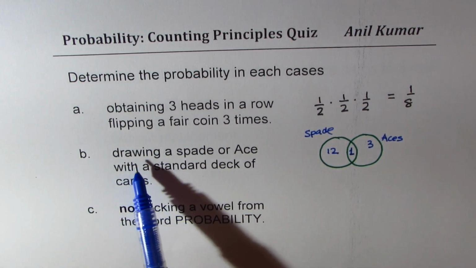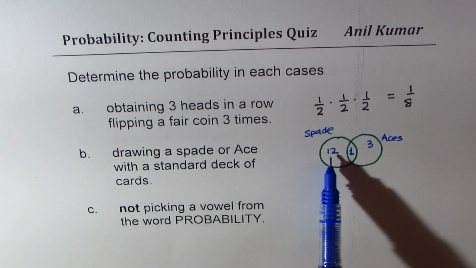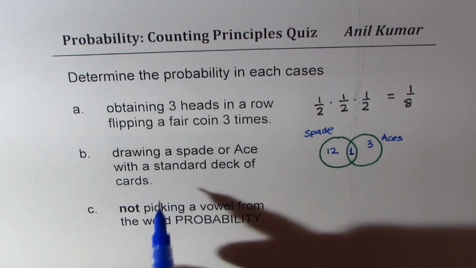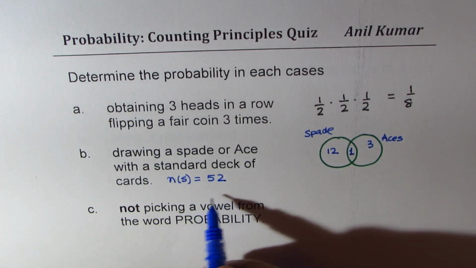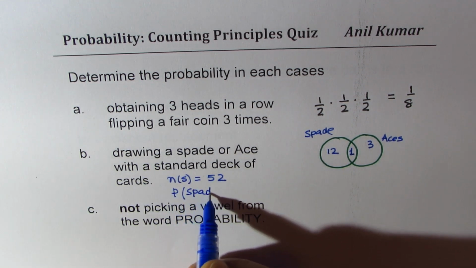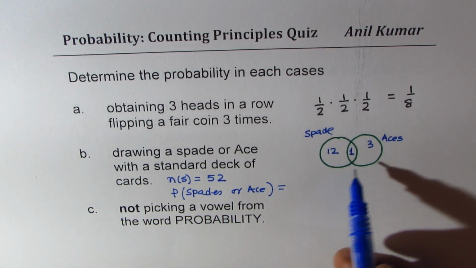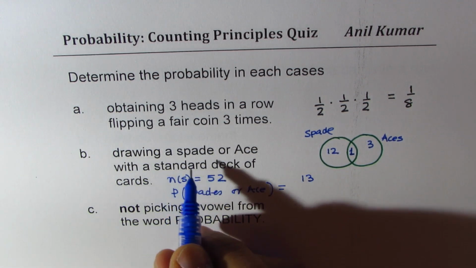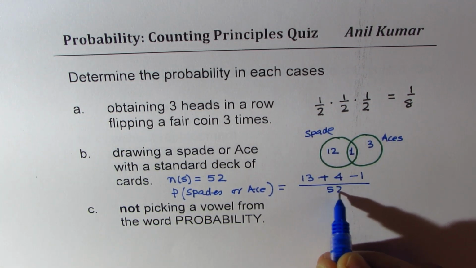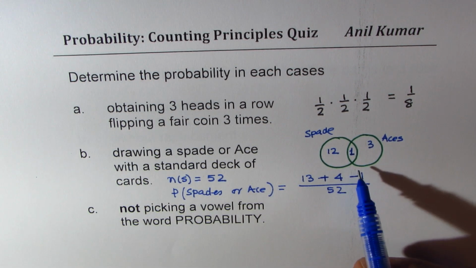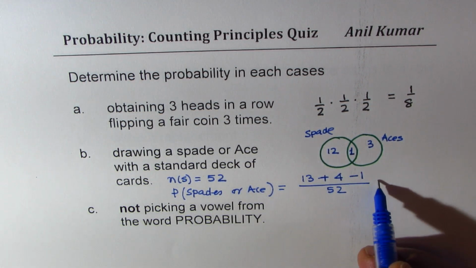So now it says drawing a spade or ace with a standard deck of cards is what? So these are all the possibilities, correct? And total is, we know in our sample space we have 52 cards, correct? So the answer here, the probability for spades or ace is equal to. So you could do like this, or you could also do 13 for the spades plus 4 for the aces minus 1, which is the intersection, divided by 52. So that is the other way of doing it, correct? Here what we are doing is the common part has been taken away since it is added twice. Perfect. So that gives you the answer.